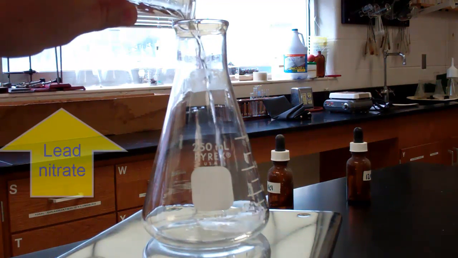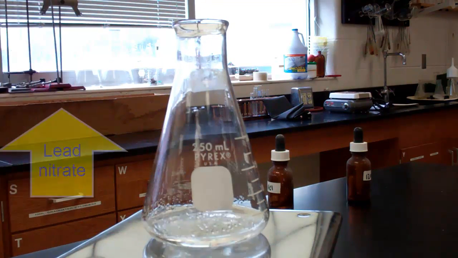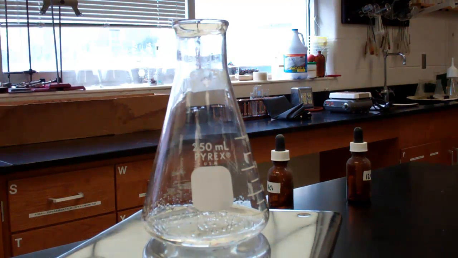The second and third, really, of our indicators of a chemical reaction are a precipitate and a color change.